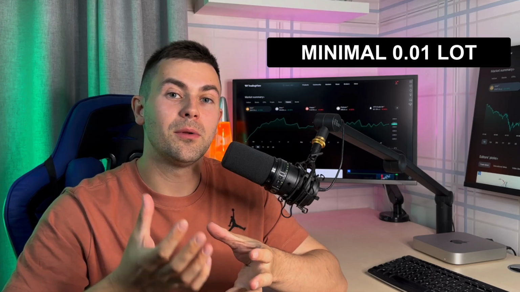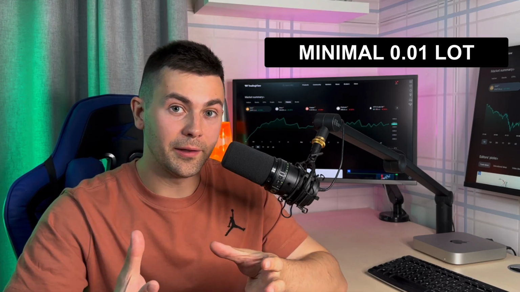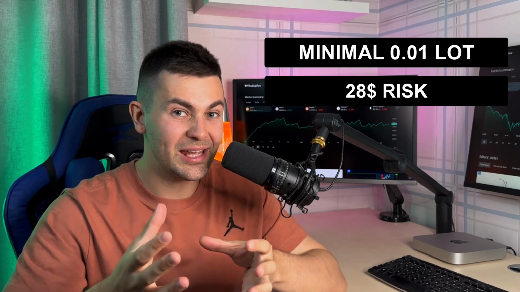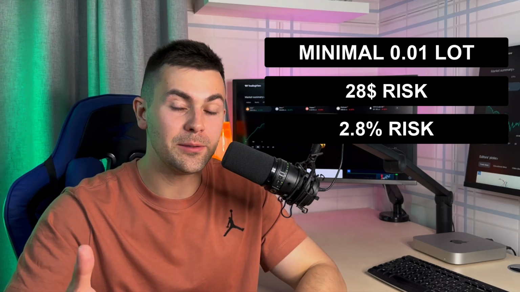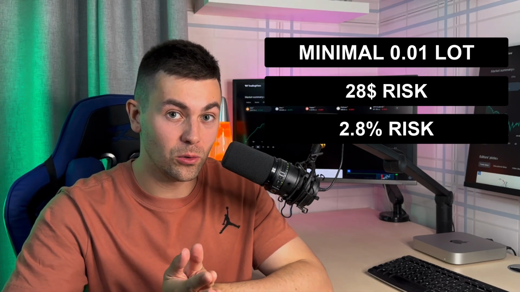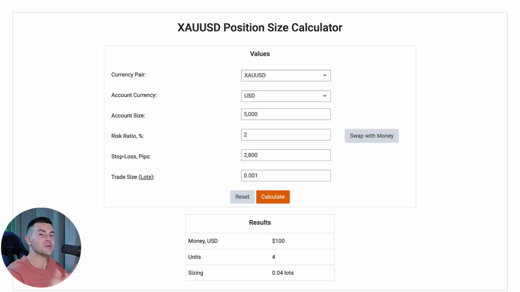Taking the trade with the minimal 0.01 lot, the risk will be $28. It is 2.8% of $1,000. It exceeds 2% maximum loss per trade. For swing trading gold with such a trading strategy and $5,000 trading account, the best lot size will be 0.04 lot. For $10,000 trading account, the best lot size will be 0.07 lots.